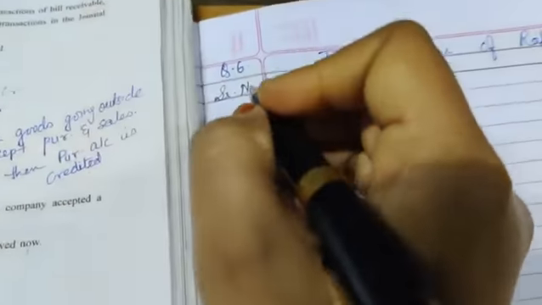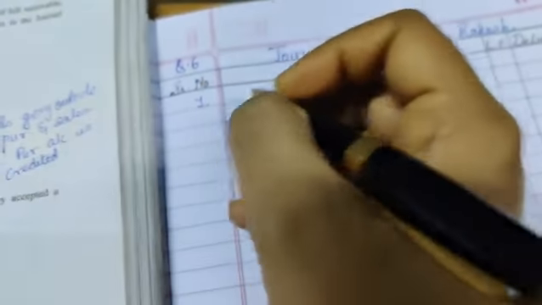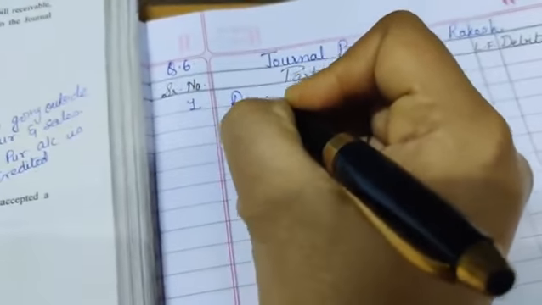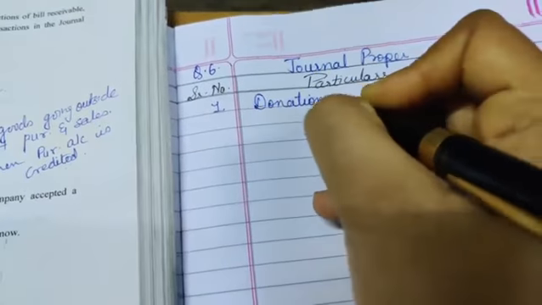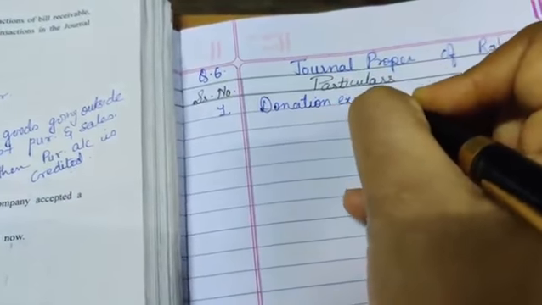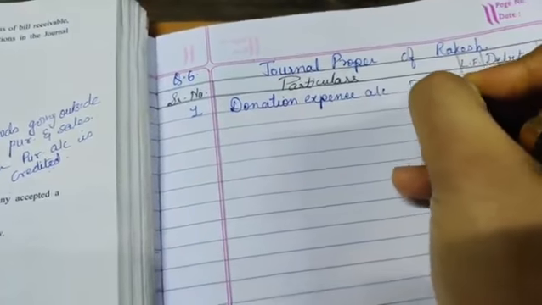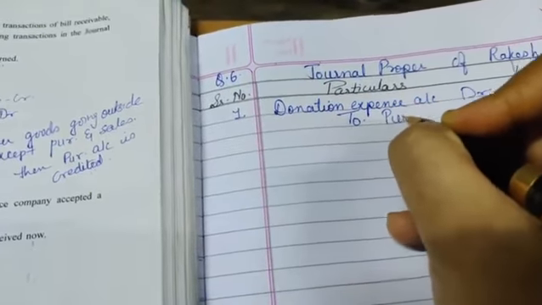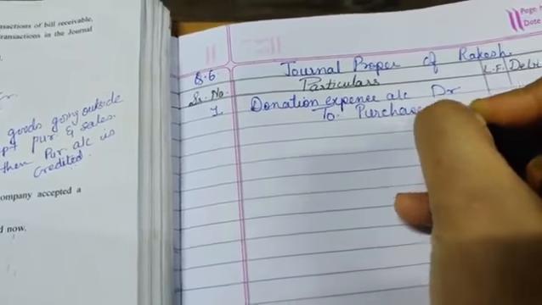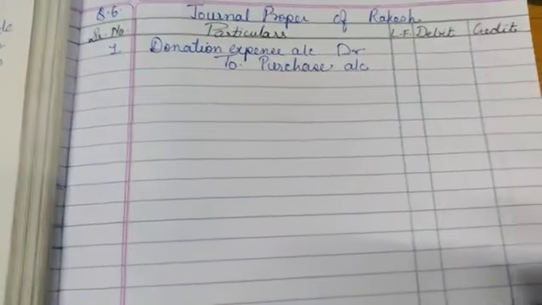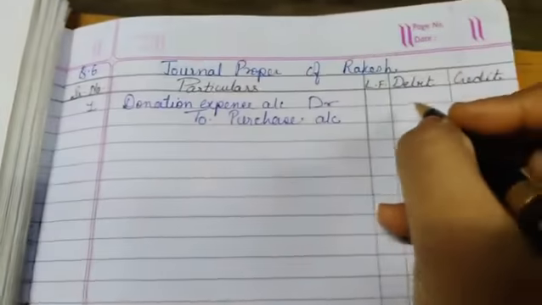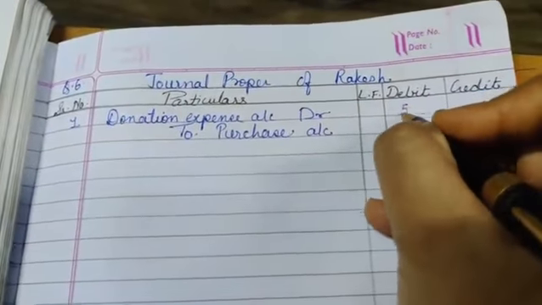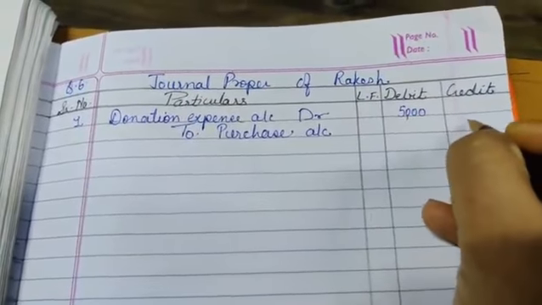So the entry will be: donation expense account debited to purchase account. And the amount is 5,000, so here we will write 5,000.